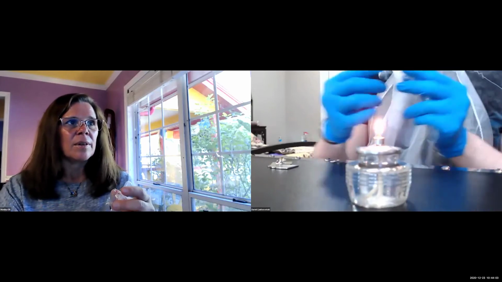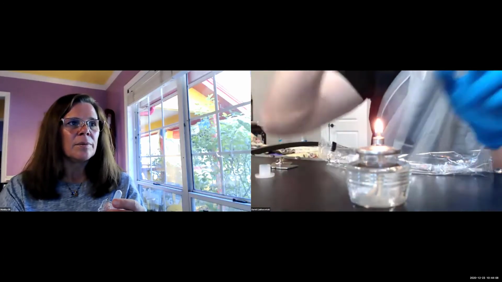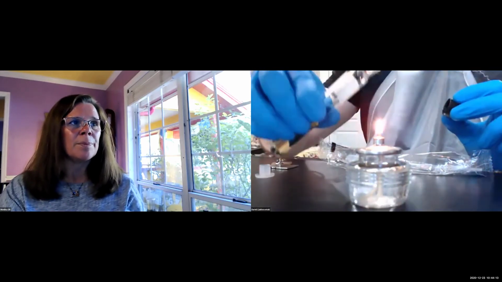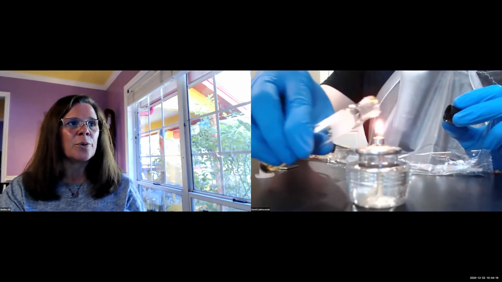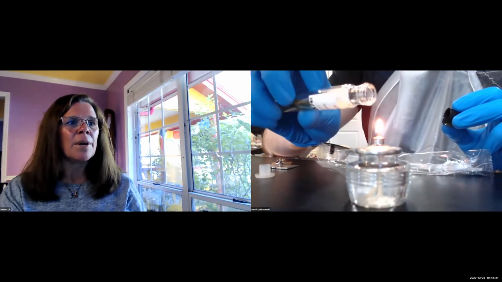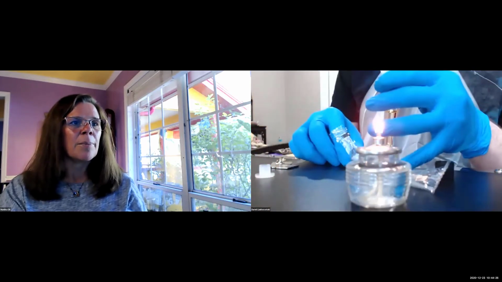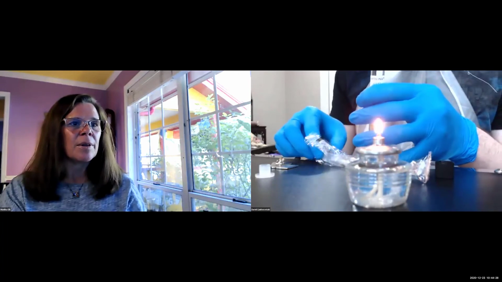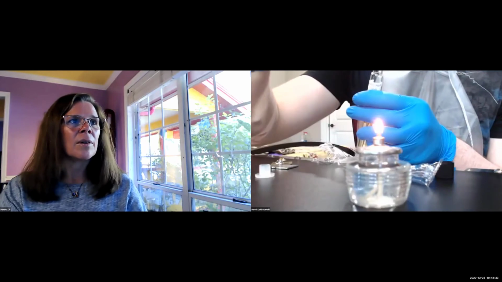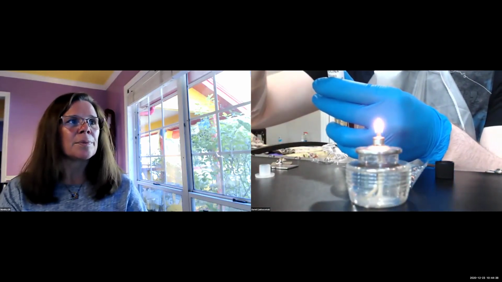Okay, so I opened the top part. And then take your liquid broth and put the mouth over the flame. Twist it a little. That's sterilizing the top. And now you can take your transfer pipette and take about a milliliter out. Squeeze the bulb and then take about a milliliter.